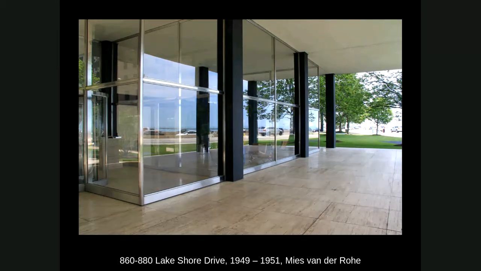And a view of the interior. Mies is using the pilotis idea again here. He's raising the building up off the ground, and it's just these heavy steel columns that come down to anchor it. And then that is enclosed with an almost transparent glazed wall.